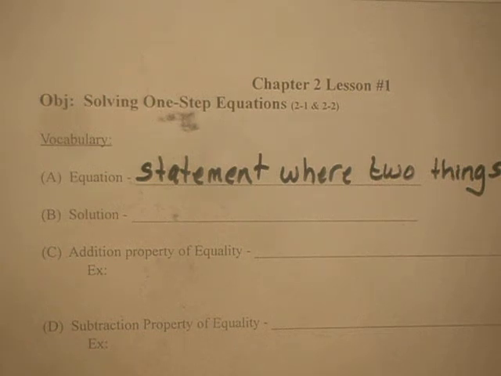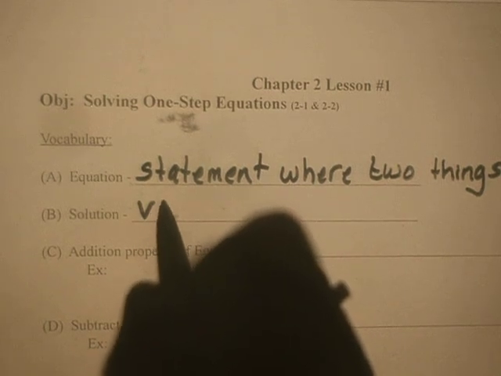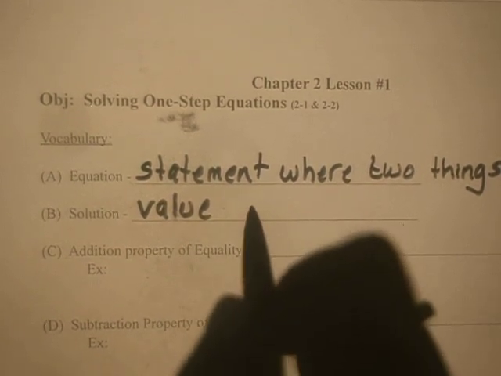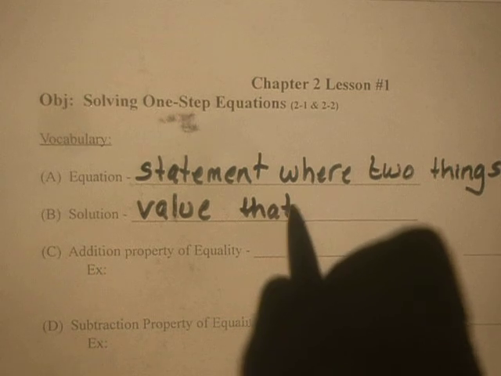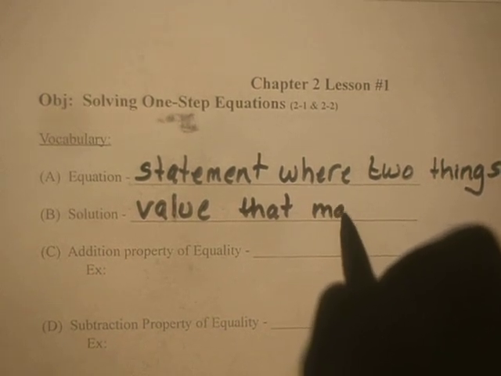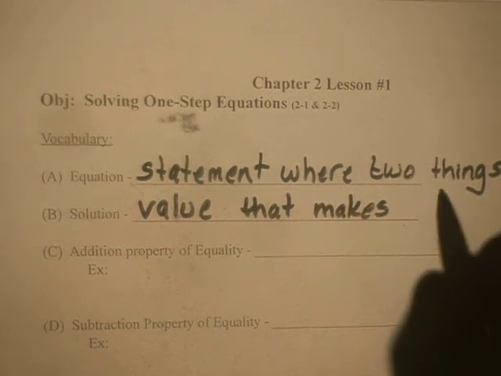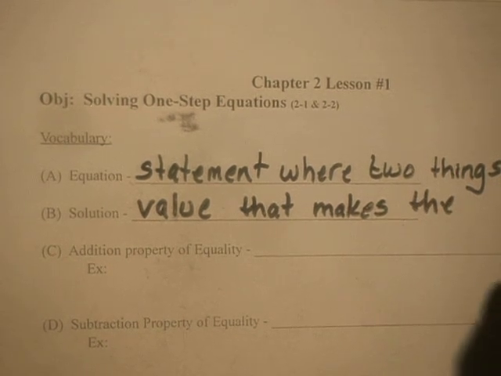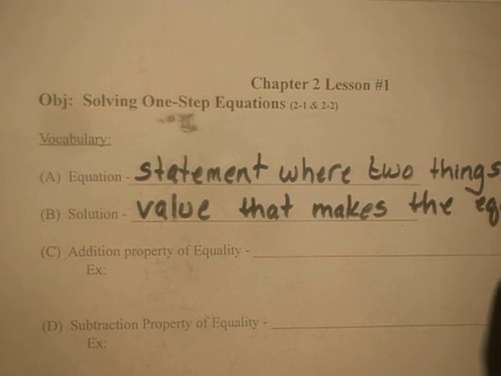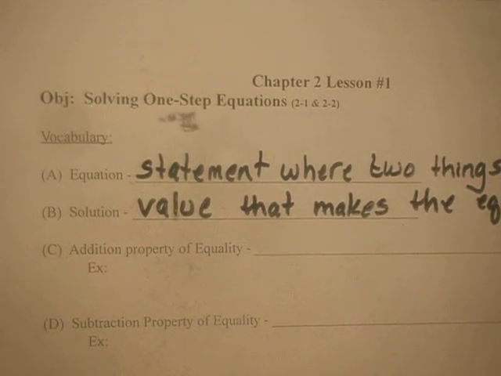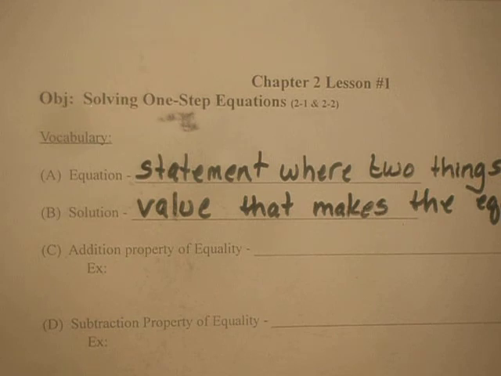A solution is our next word, and that is a value that makes the equation true. A value that makes the equation true. It's basically a value that works in your equation.